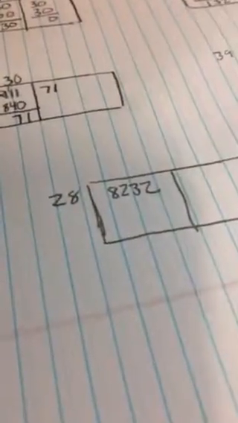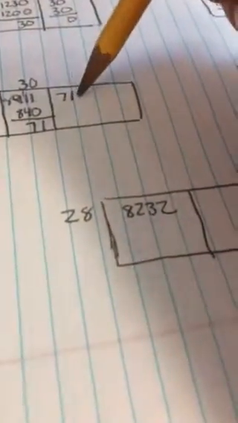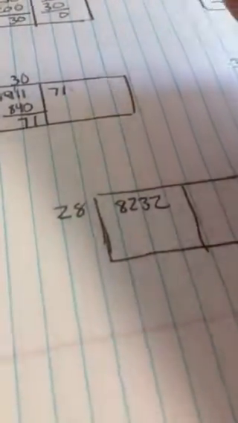So I'll put my 71 over on the side. And now I'm thinking, how many 28s go into 71? I am going to guess that it is likely 2, because I've already worked out the 3, and that's 84. When I did 2, it's 56.